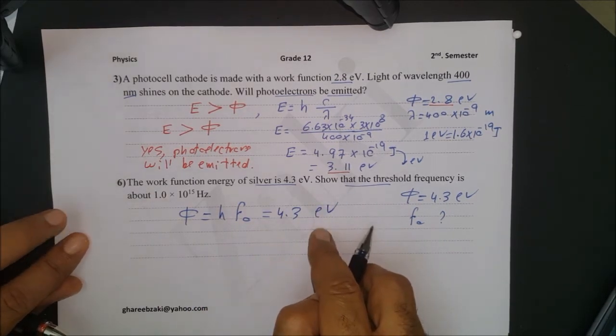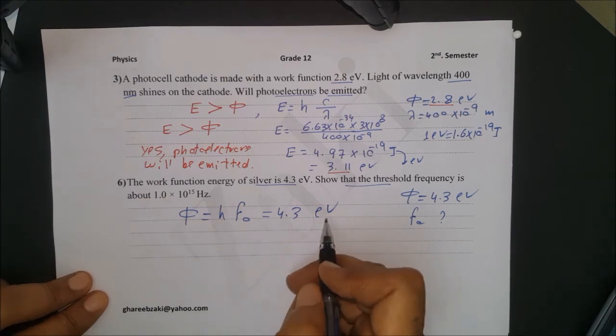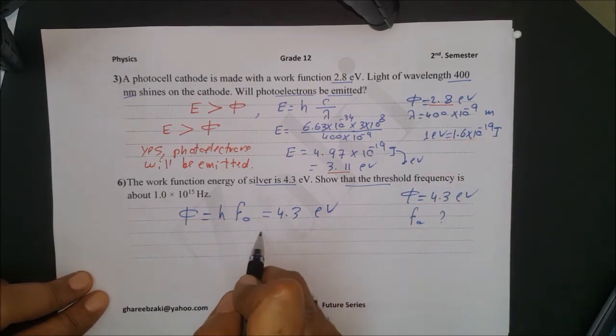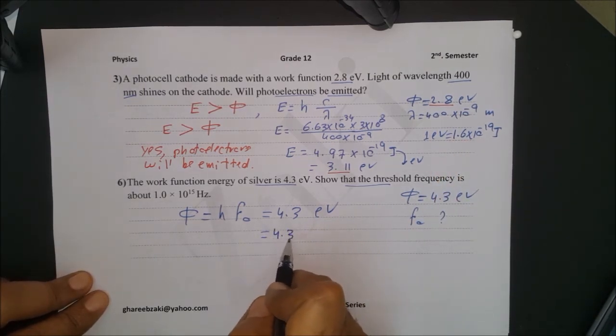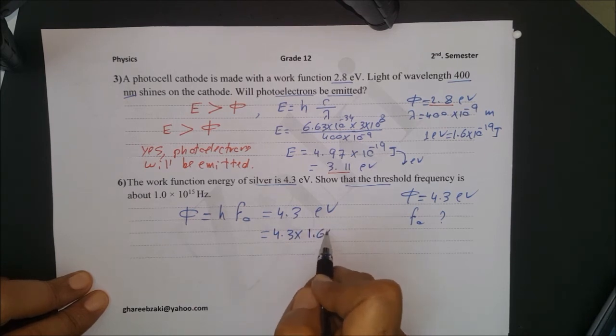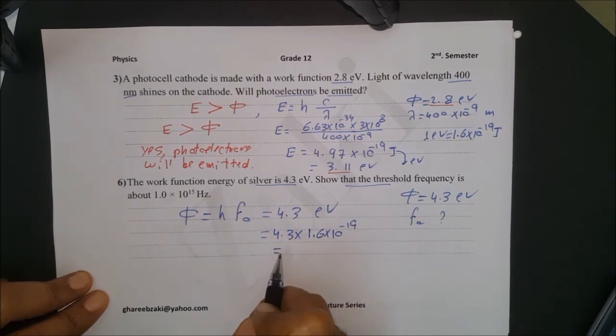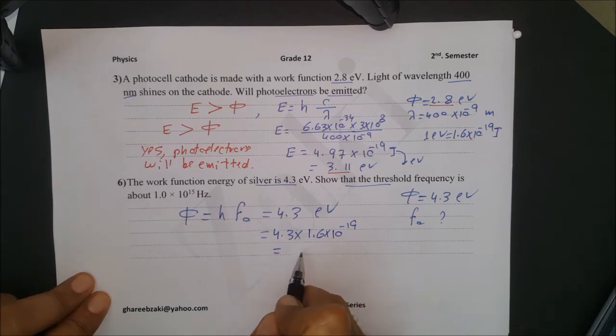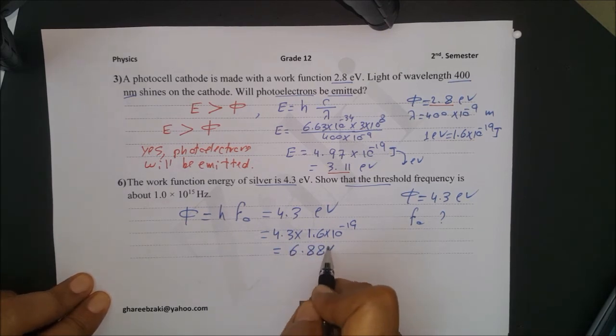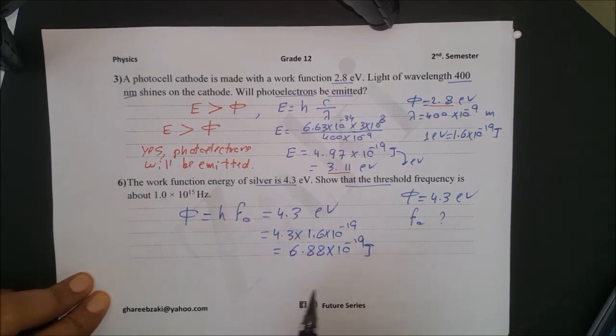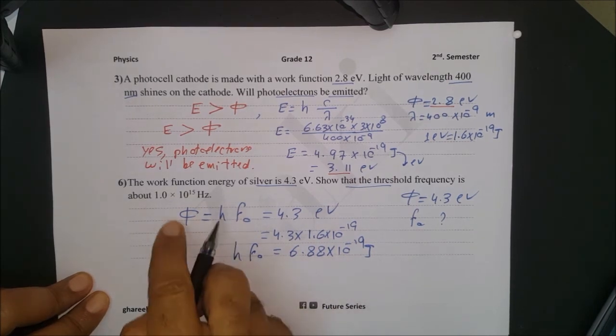It's a good idea to change it to joule. So we multiply by 1.6 times 10 power negative 19. 4.3 times 1.6 times 10 power negative 19. The answer in joule is 6.88 times 10 power negative 19 joule. Now this is hf naught, it's phi.